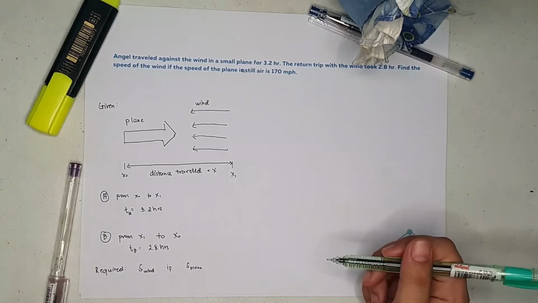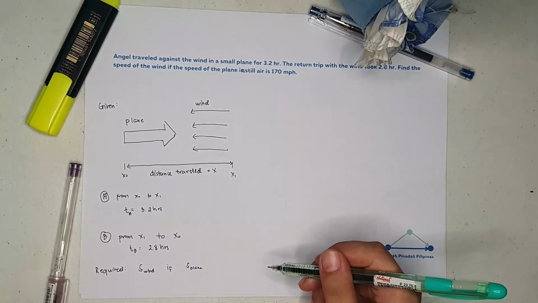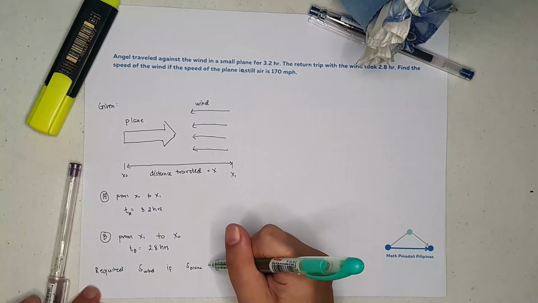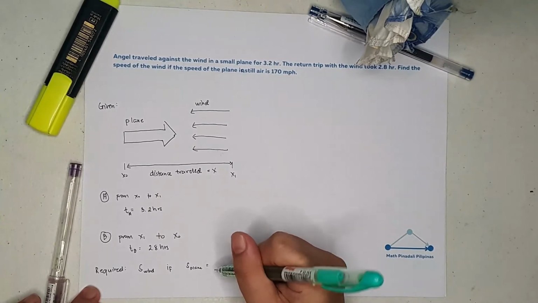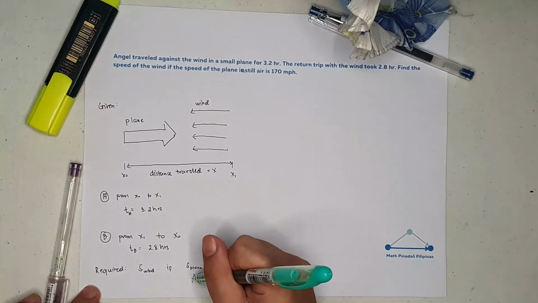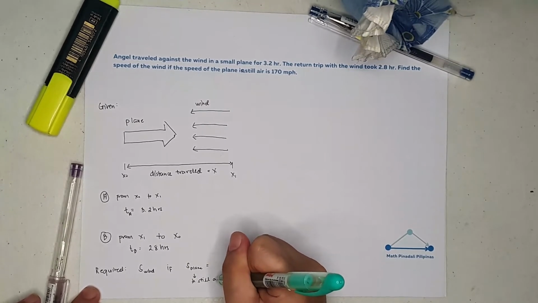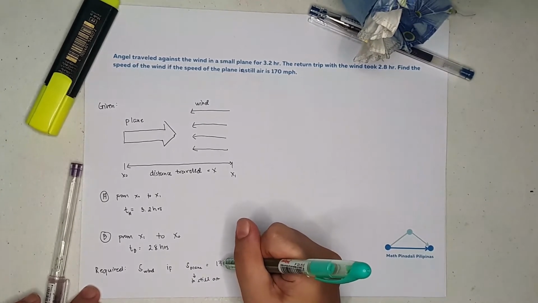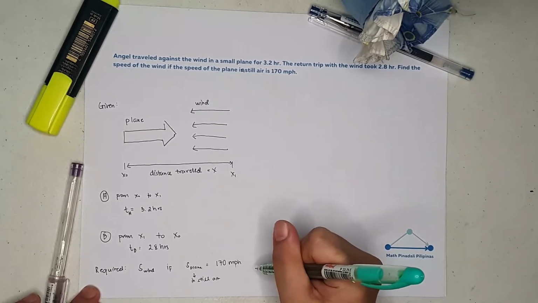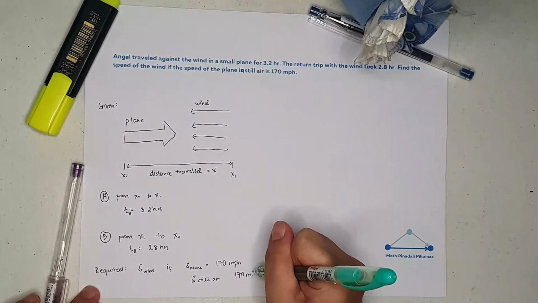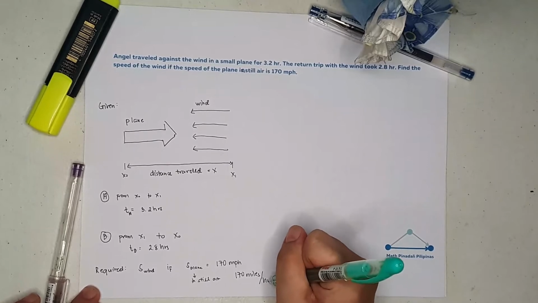In still air, the speed of the wind doesn't matter. So the wind speed in still air is equal to 0 miles per hour. So the speed of the plane in still air is equal to 170 miles per hour.